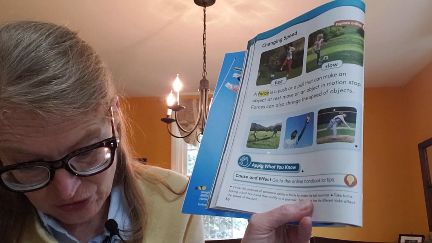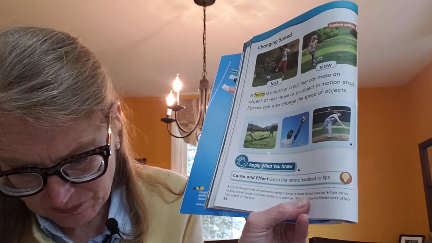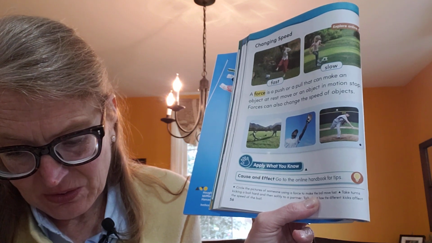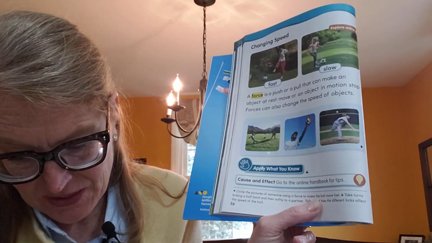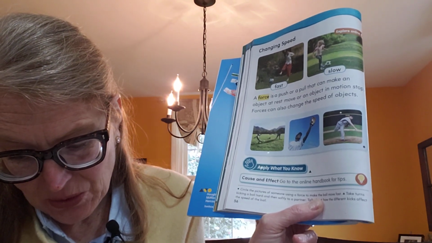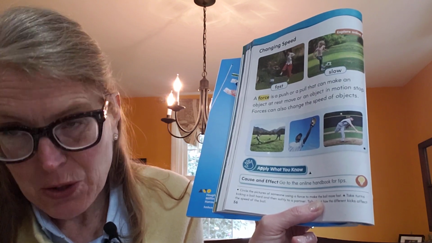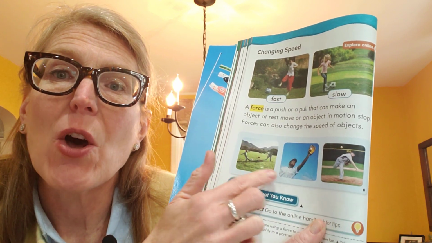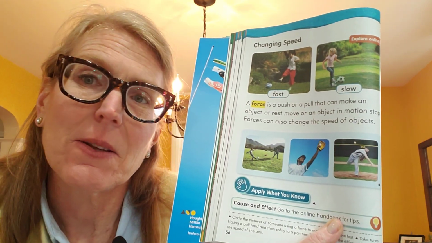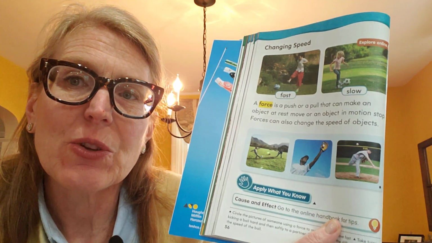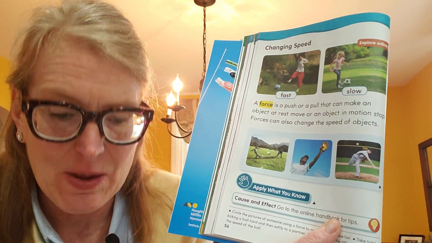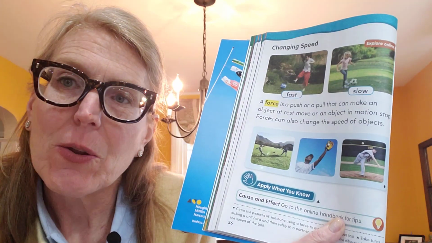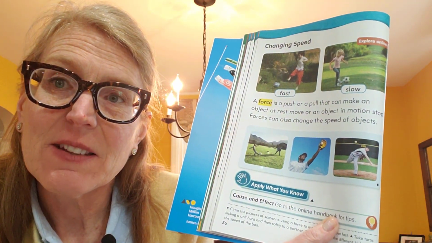What I would like you to do is take a look and circle the pictures of someone down here that is using a force to make the ball move fast. That is making the ball move fast, okay? All right, you circle the pictures you think show someone using force to make the ball move fast, okay?